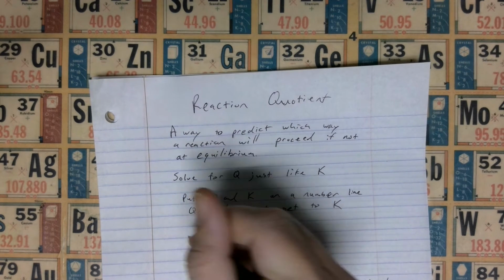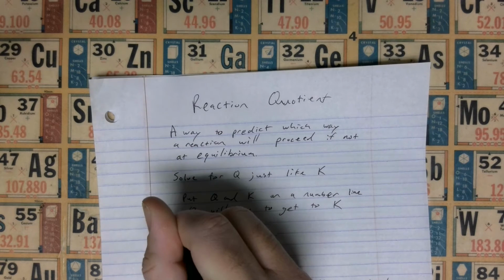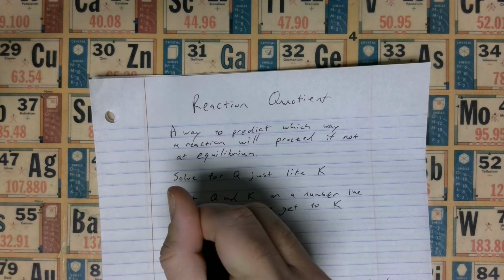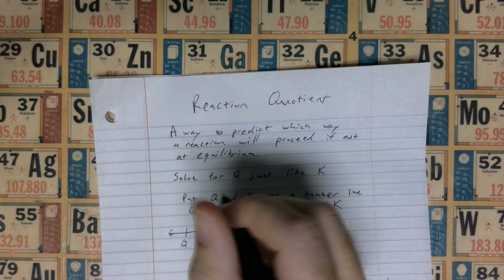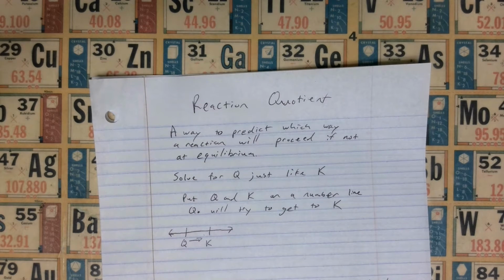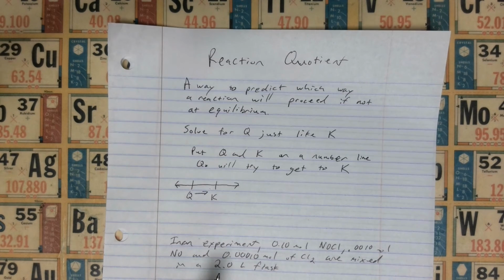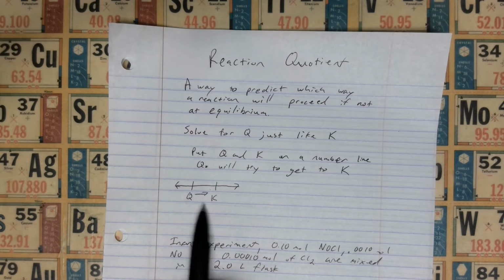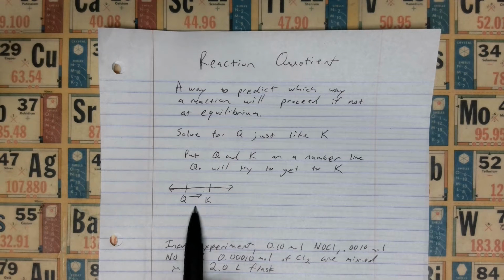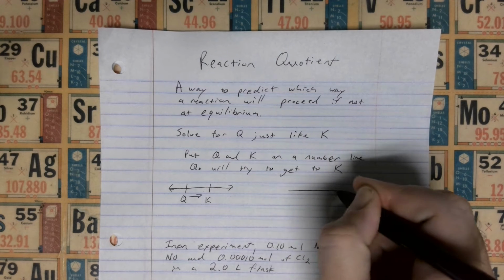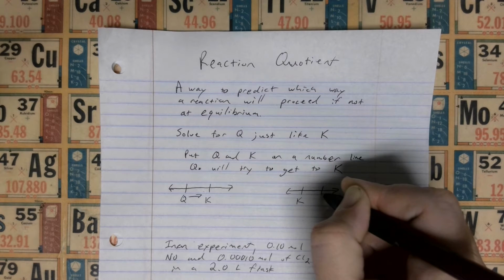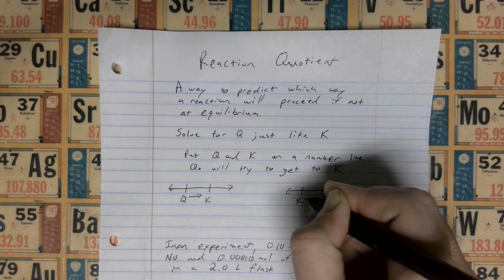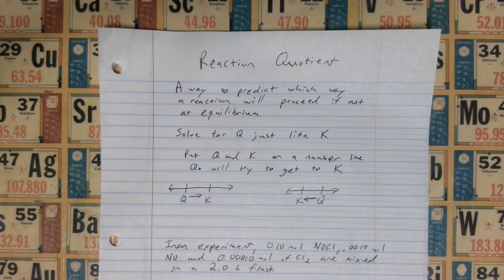So let's say, here's my number line. If Q is less than K, then the reaction will proceed to the right, because Q will try to get to K. So if Q is less than K, the reaction will proceed to the right. If Q is greater than K, the reaction will proceed to the left. Because, again, Q is trying to get to K.